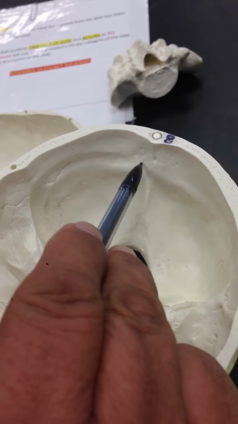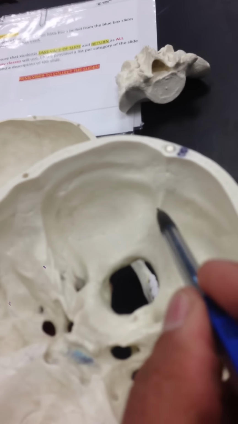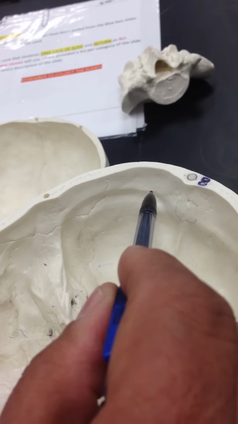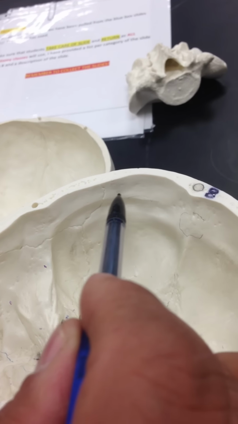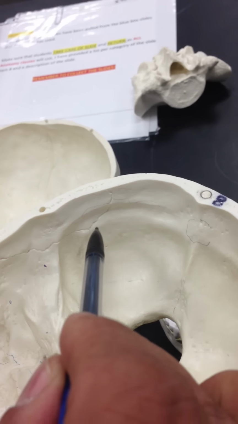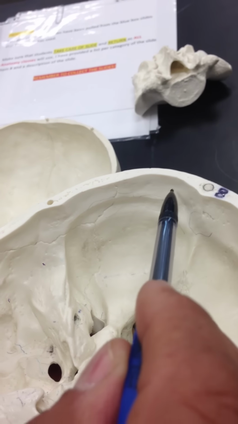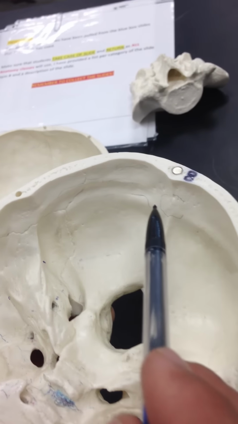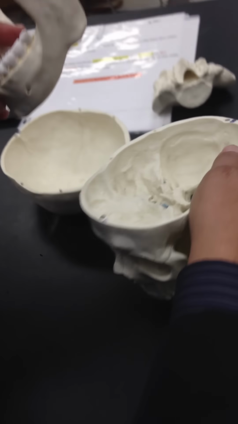So here is the internal occipital protuberance, internal occipital crest, and the three lines are quite clear here. This one is the superior nuchal line, inferior nuchal line. Highest nuchal line is faint here, may or may not be present. This is all what you need to know from an internal view.